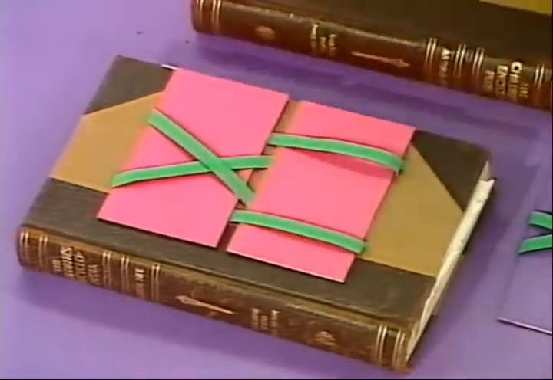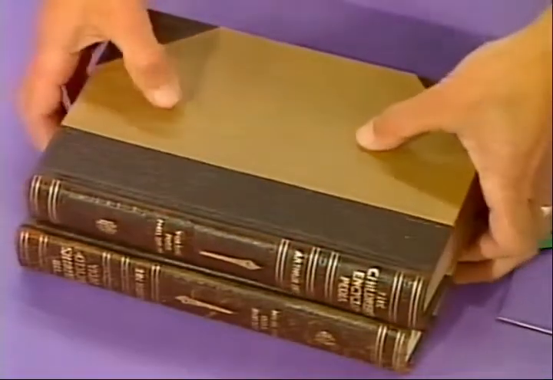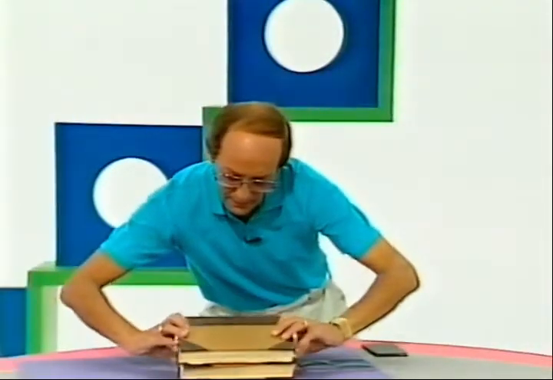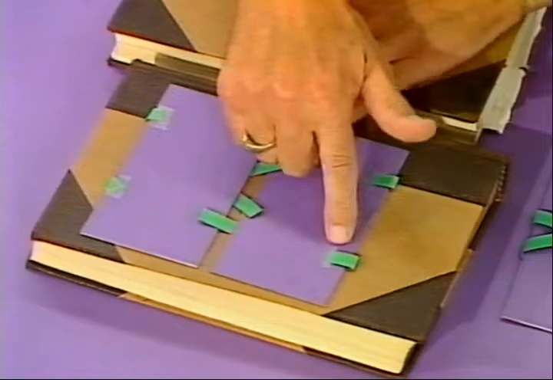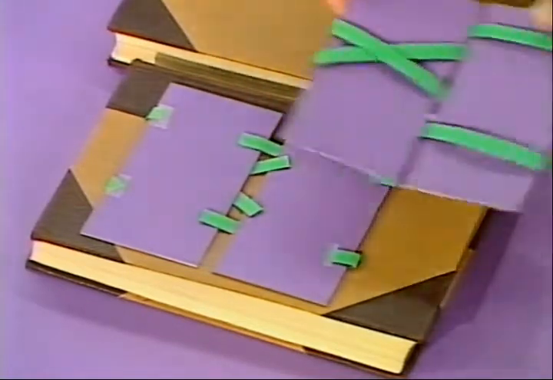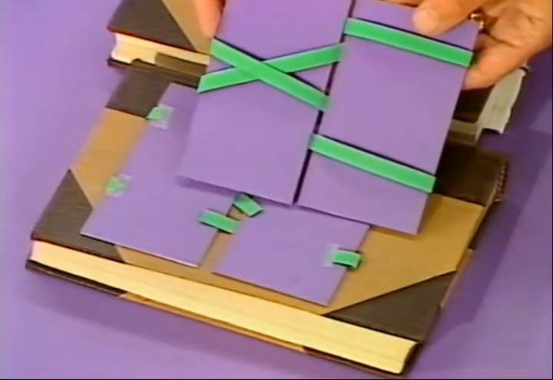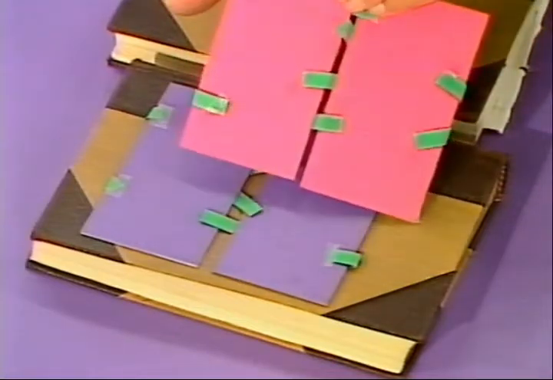You there? Yeah. Right. Turn the whole lot over very carefully, like so. And all you then do is tape up all the edges that have come over. So you are left with something which looks like that on one side and that on the other.